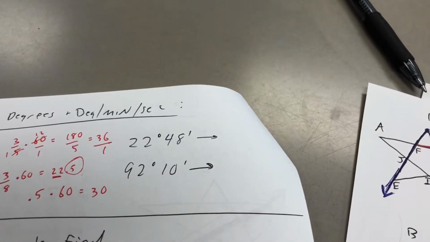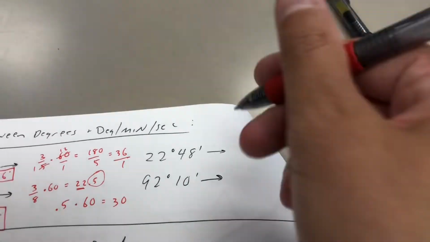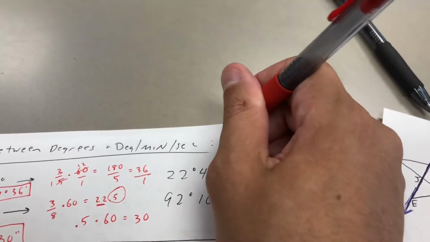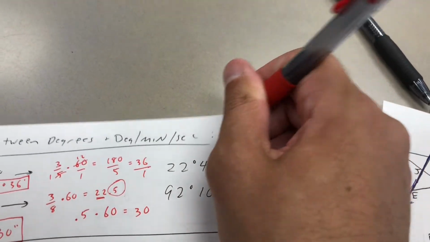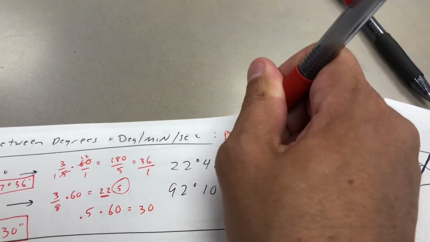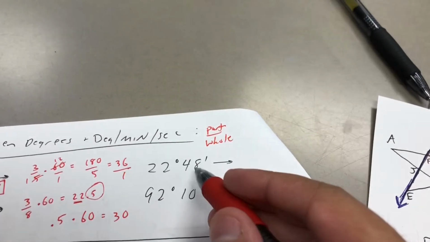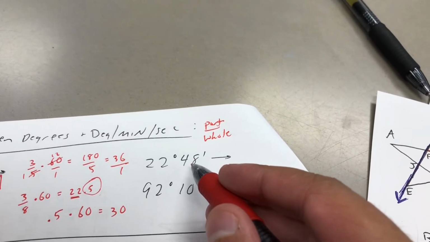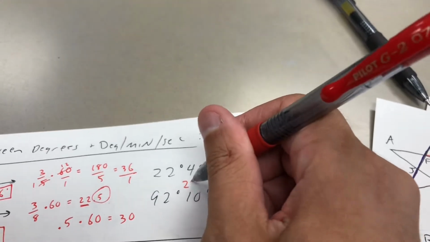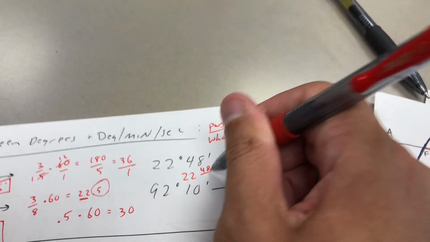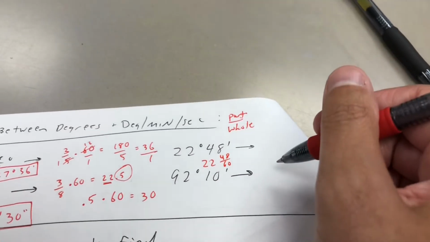Going the other way around, turning into a mixed number. Remember, anytime you're doing a mixed number, that fraction is always a part out of a whole. So your part here is 48 out of a total of 60. So you've got 22 and 48 sixtieths is your fraction.